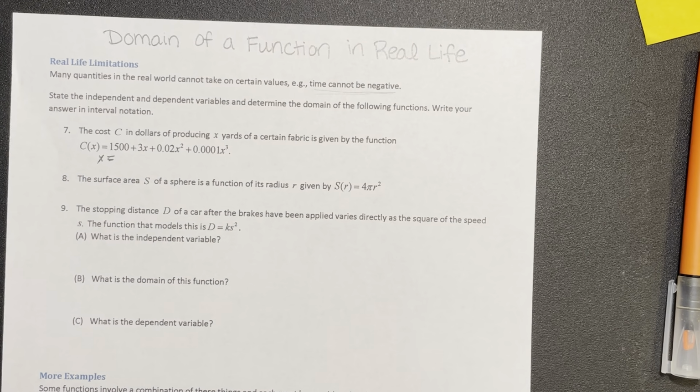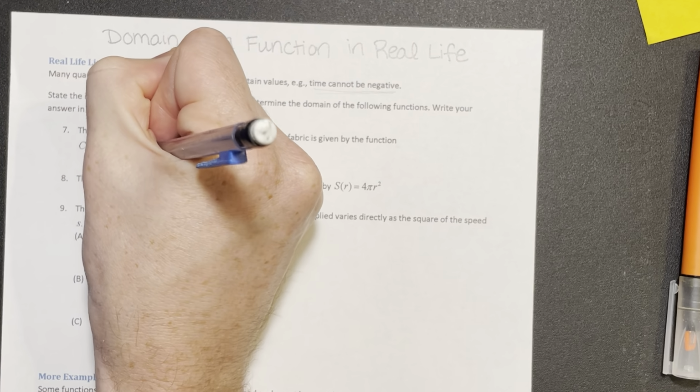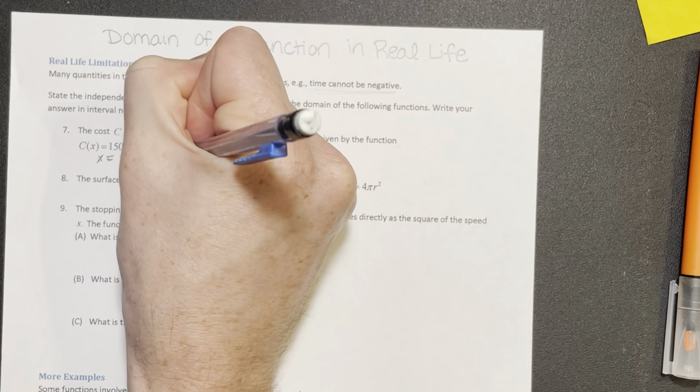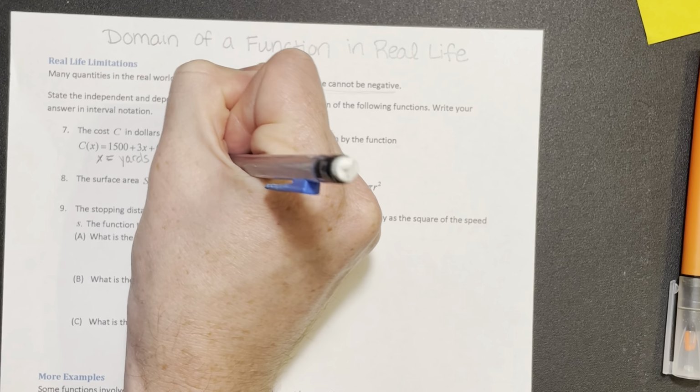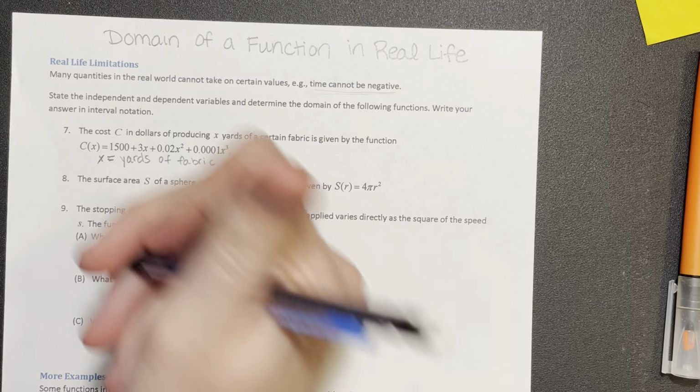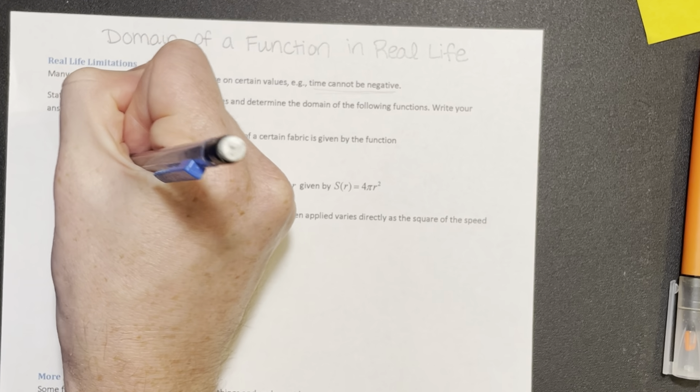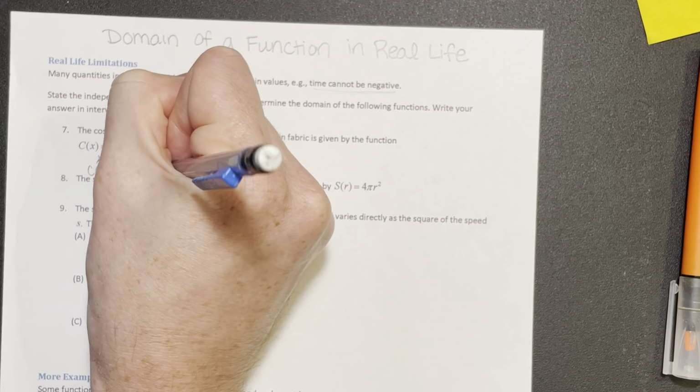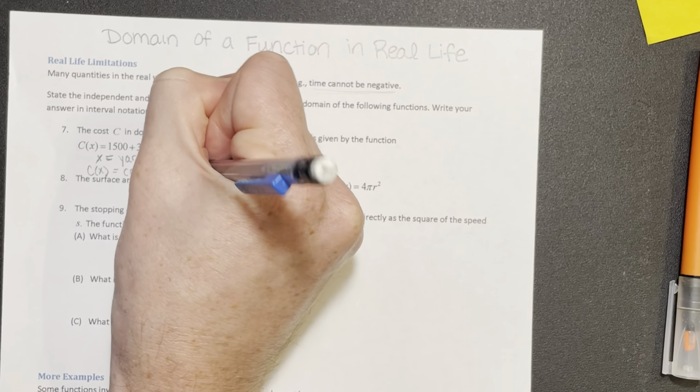So x in this problem is the yards of fabric, and the output, C of x, is our cost in dollars.